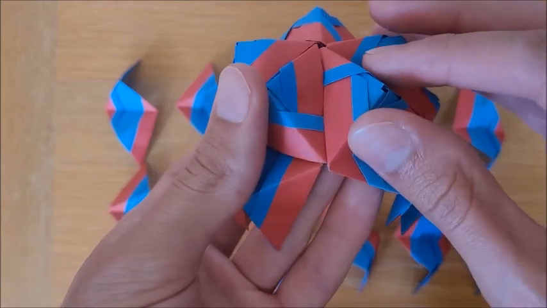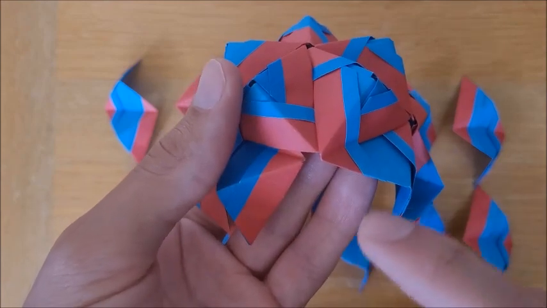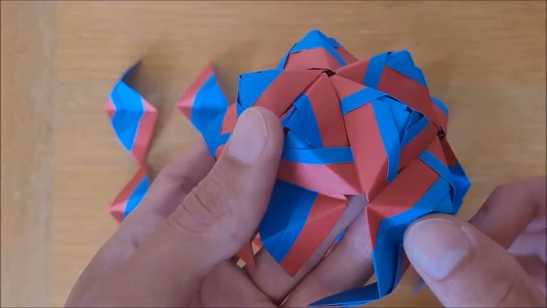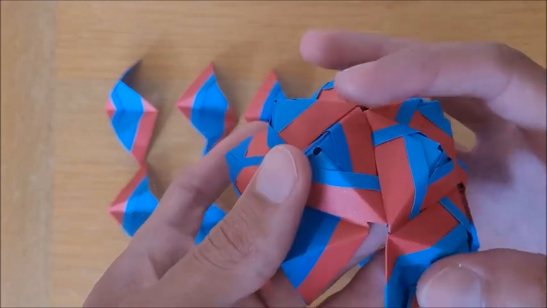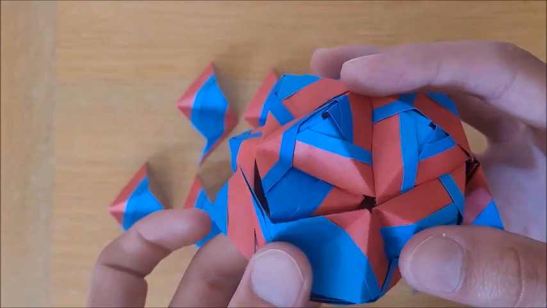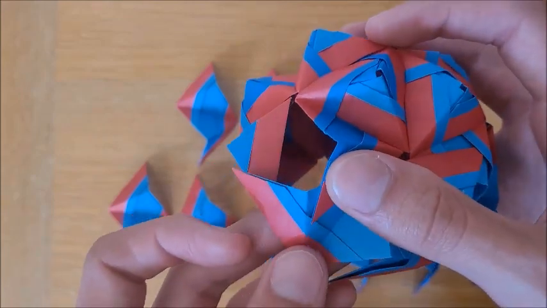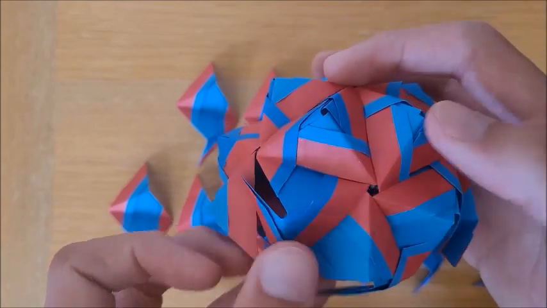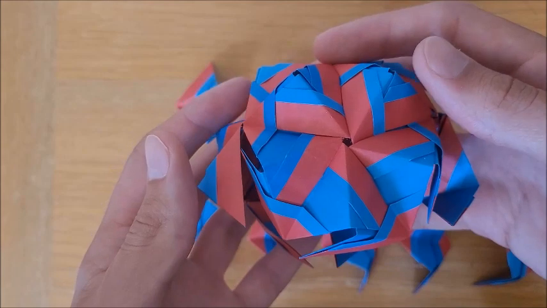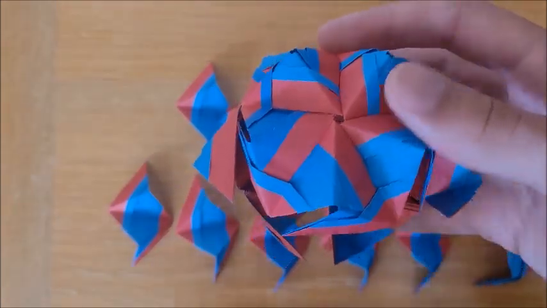And we're going to do the same thing we've done, which is fill in that group of 5. Once that's complete, then finish up these 3 groups of 3.